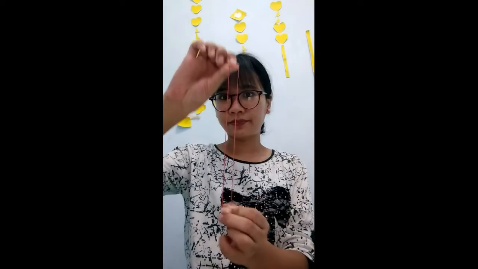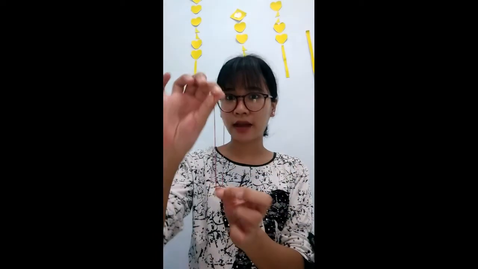Start with the rubber band. Here we go. I will stretch this by pulling its ends as long as I can. Look. So I can stretch the rubber band.